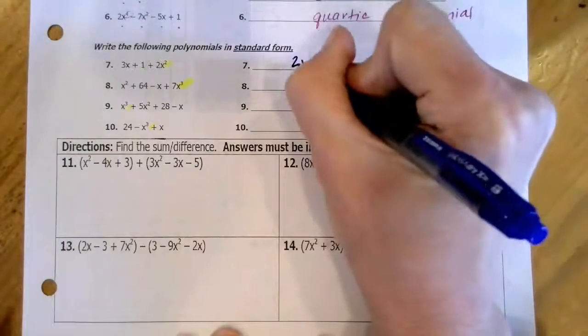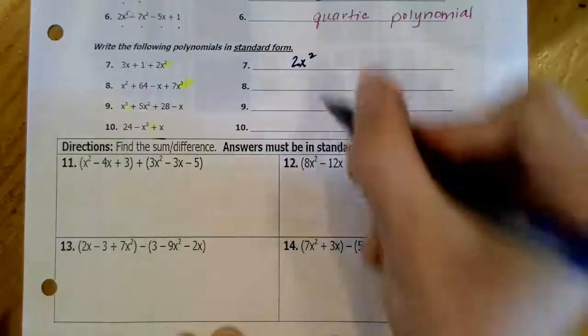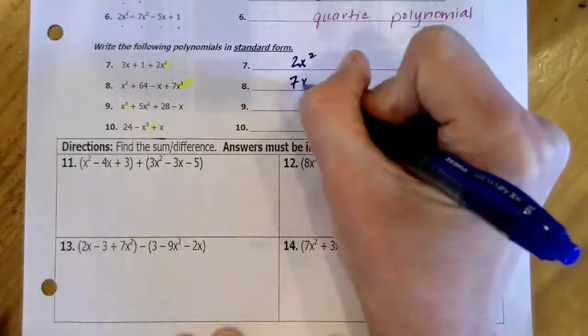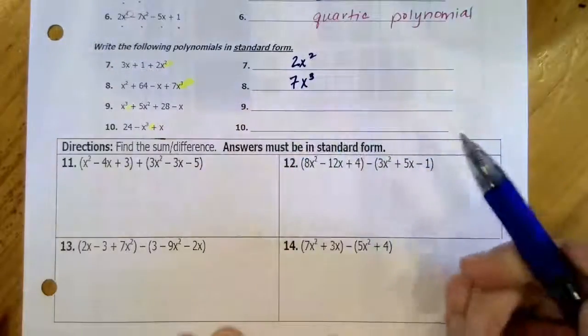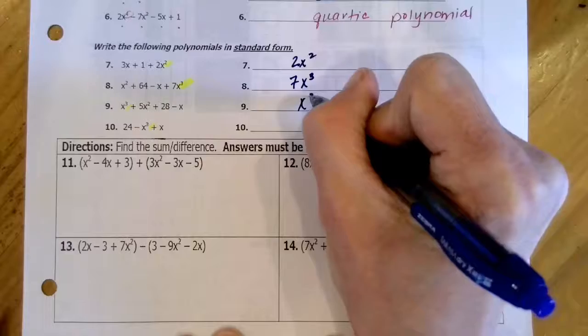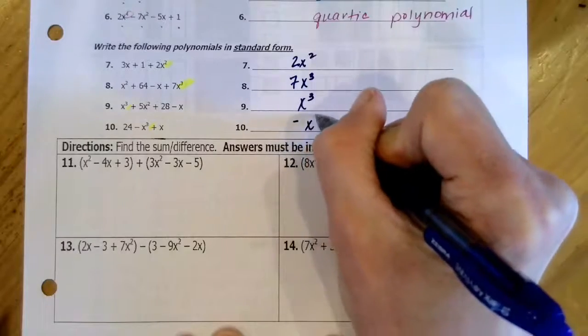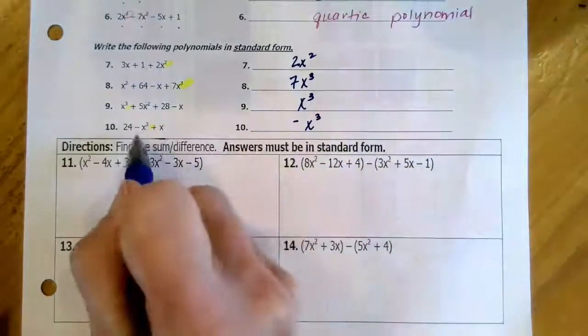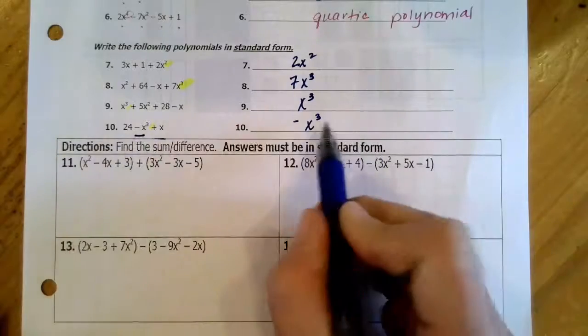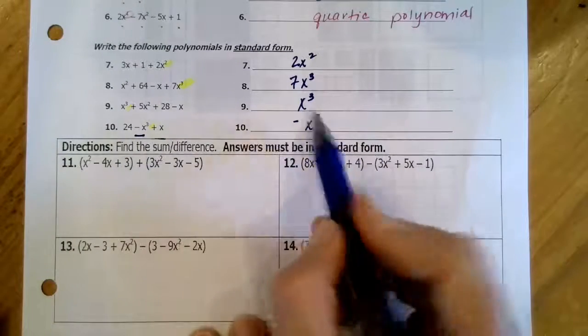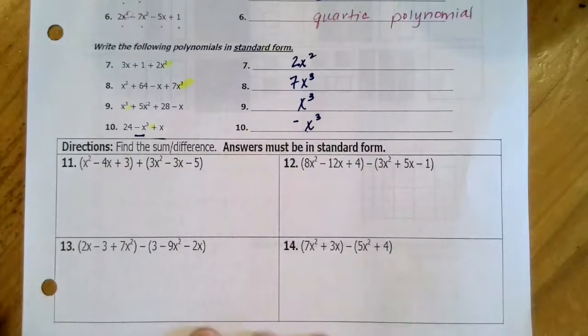And that coefficient and term comes first. If it's being added, I know it's going to be positive. And I can go ahead and just write those terms here. Notice this one's negative, so I know it's being subtracted, so that's going to make that one negative.